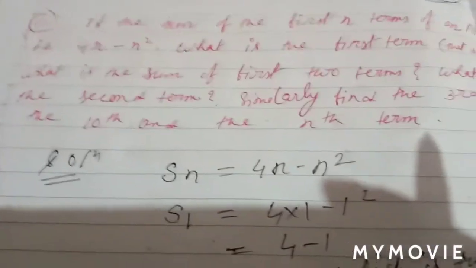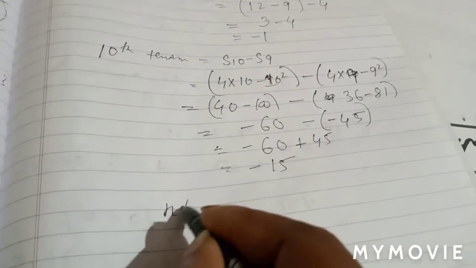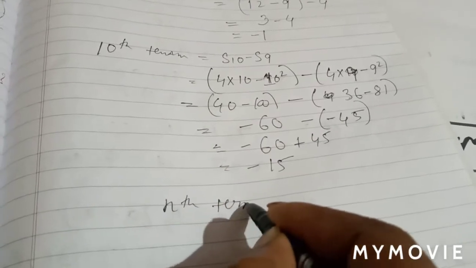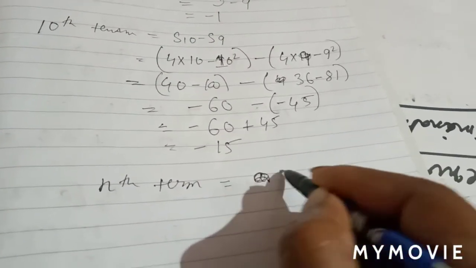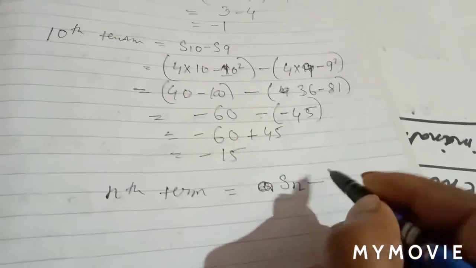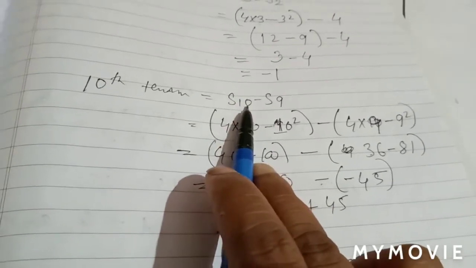Next, the nth term. Don't forget they have given Sn, so now we need to find the nth term. So nth term is equal to Sn minus S(n minus 1). Whenever you find the 10th term, it is S10 minus S9, one less than 10.